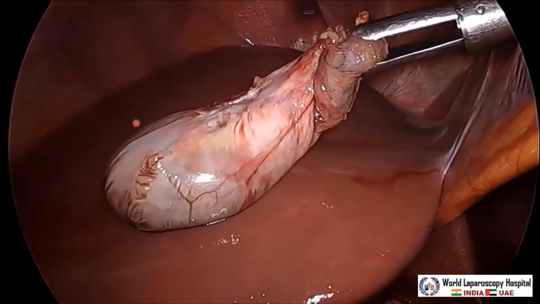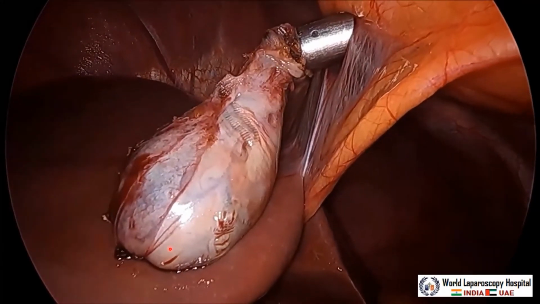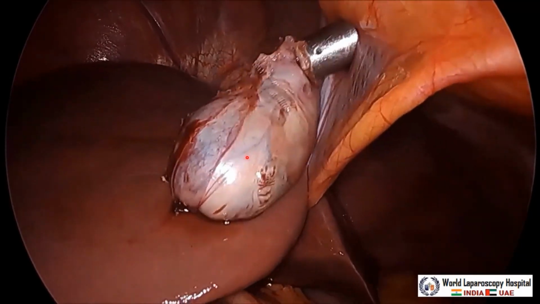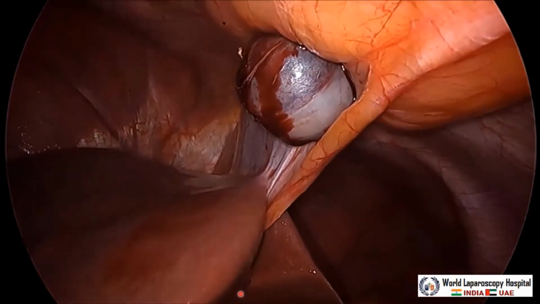So now the gallbladder has come out. You can see the gallbladder. Now he is going to catch the neck of the gallbladder and bring it out through the port, through the same port. Now just look at the other anatomical structures.